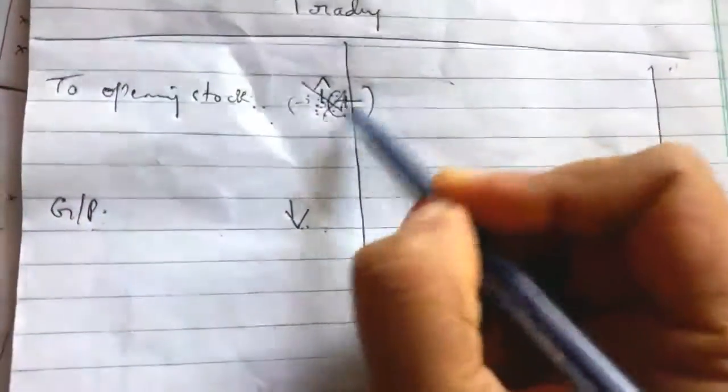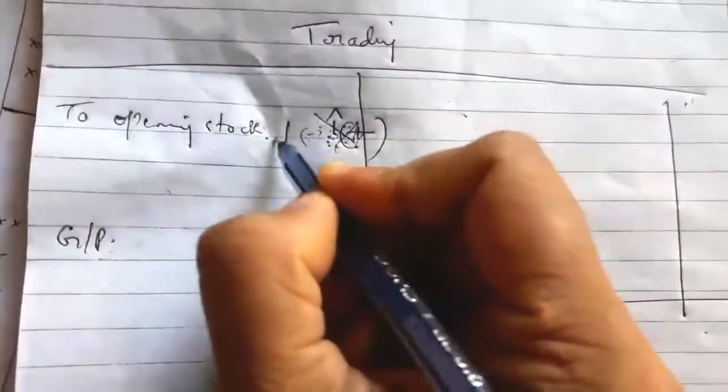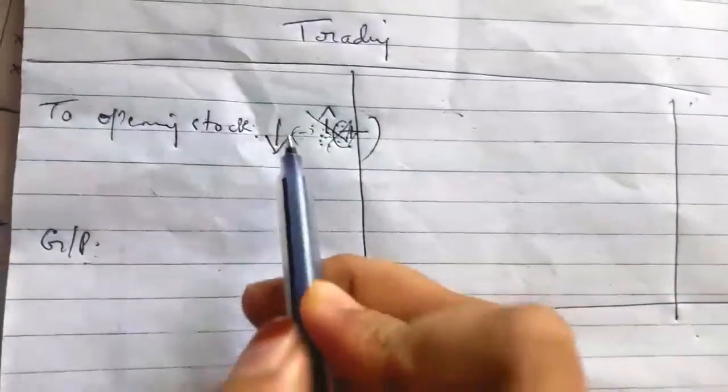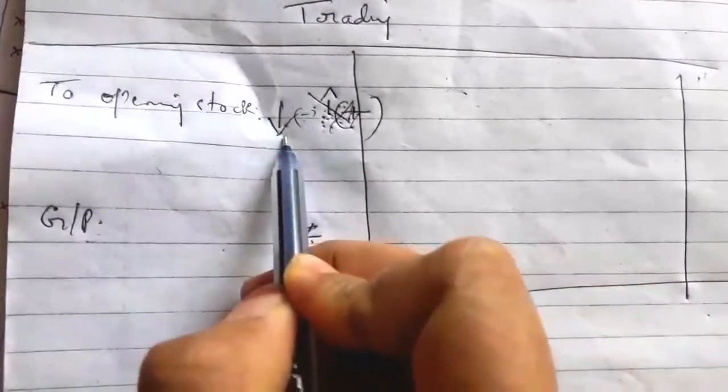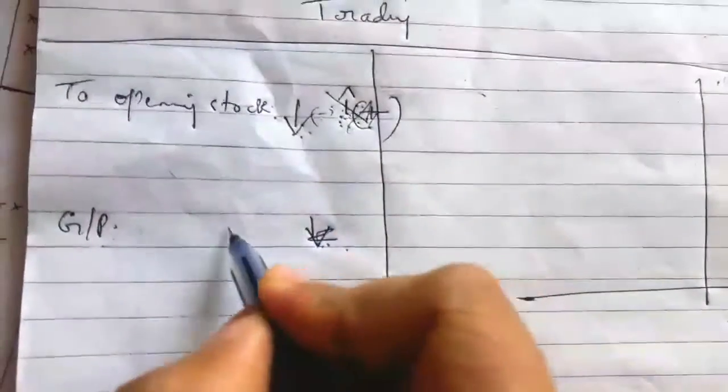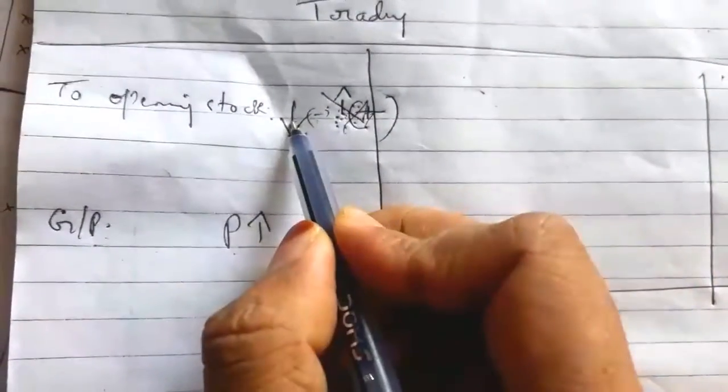Assume opening stock has been recorded less. In this case, we total the credit side and we have recorded less opening stock. When we record less opening stock, our profit shows more.